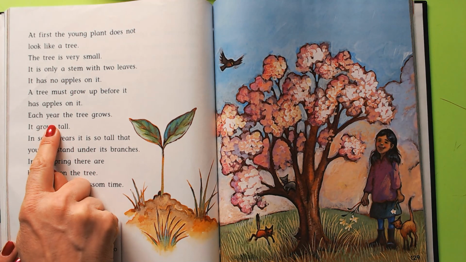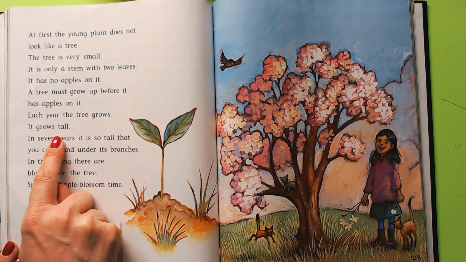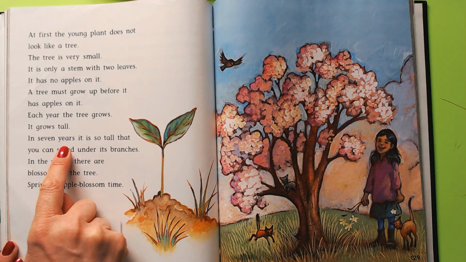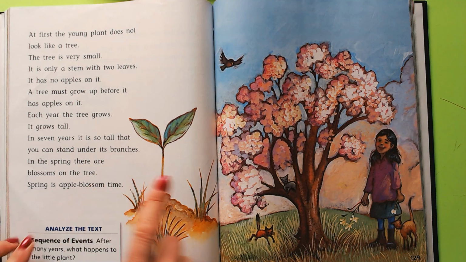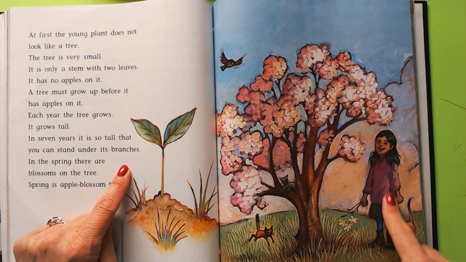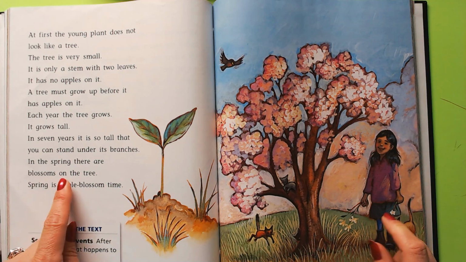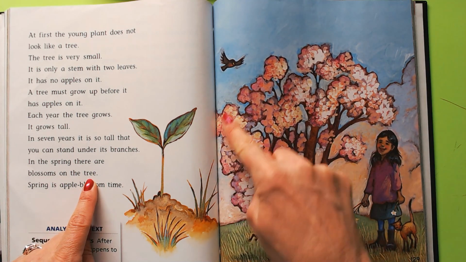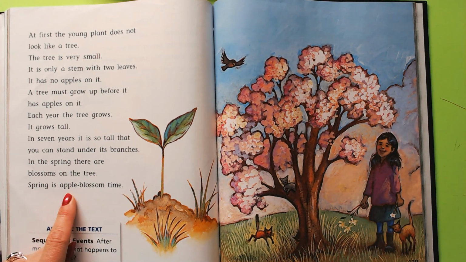Each year, the tree grows. It grows tall. In 7 years, it is so tall that you can stand under its branches. In the spring, there are blossoms on the tree. You see these little flowers? Those are called blossoms. Spring is apple blossom time.